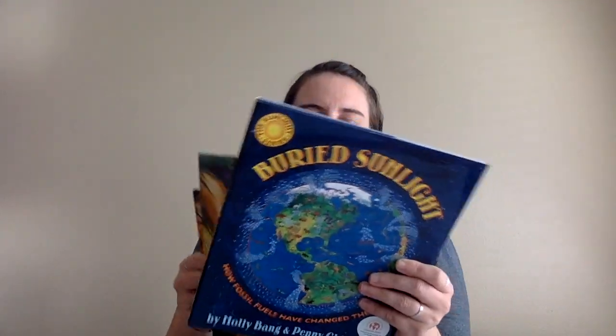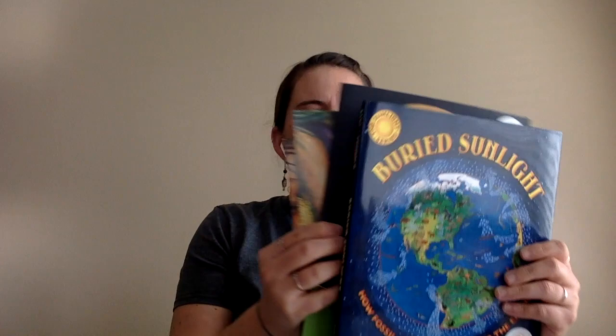Whether they be our climate books like this one, Buried Sunlight, or food systems books like this one, Tricky Treats, or this one, Cooking the Native Way by the Chia Cafe Collective. Awesome cookbook if you haven't read it. We have all these different books for the students to connect with the food system, provided in the trunk.